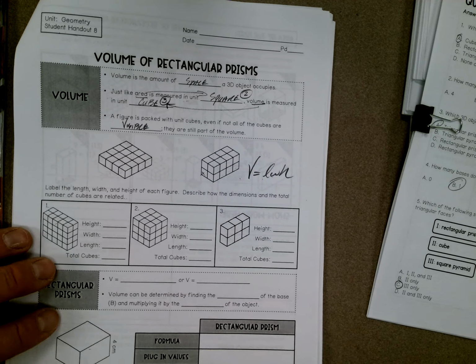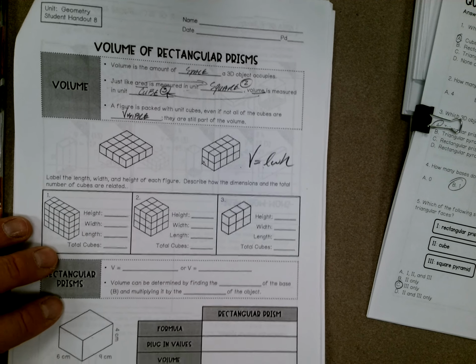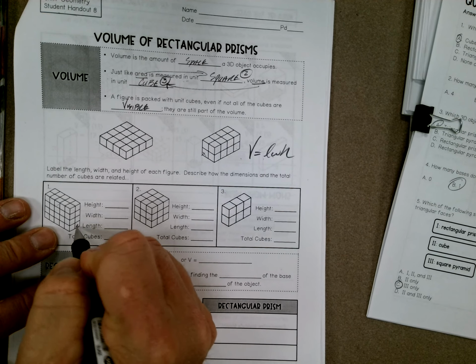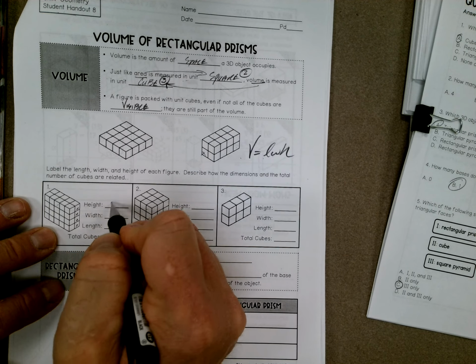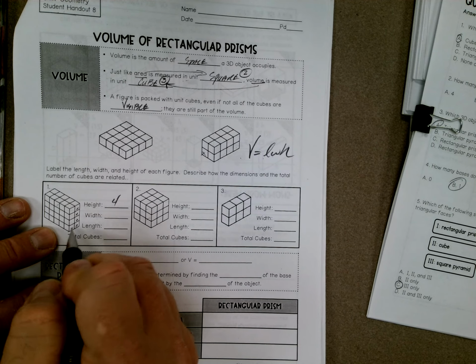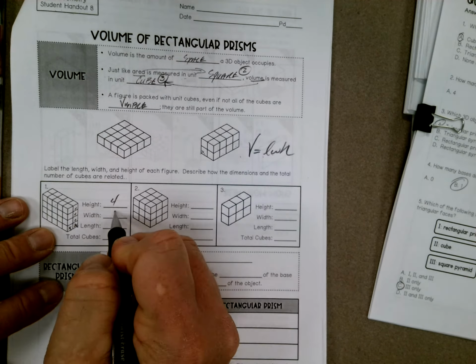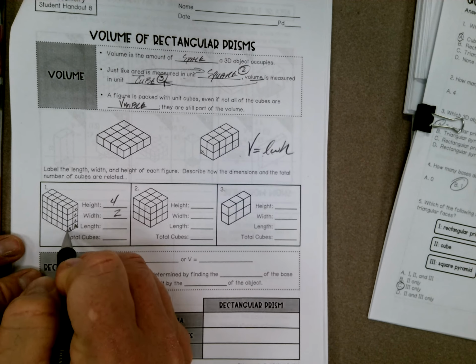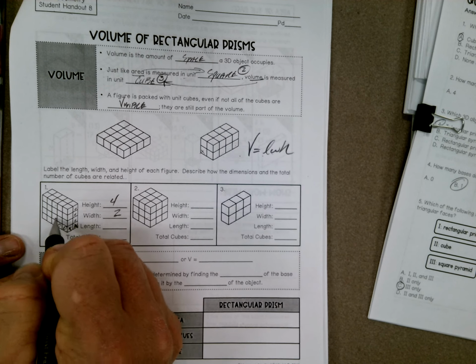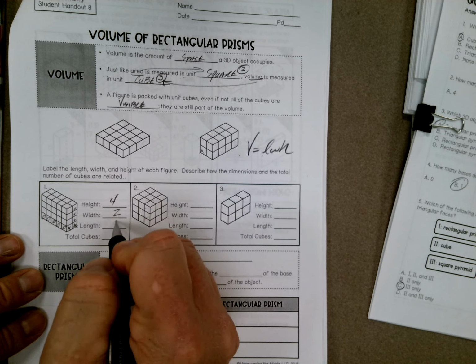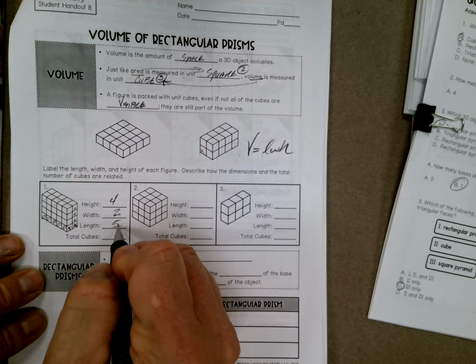All right, so let's get into this. Describe the number of cubes that are related. Let's take a look at our height. Our height here is going to be 4. Our width is, and I'm going to use x's now, 2. And our length is, I'm going to put zeros there, 1, 2, 3, 4, 5.